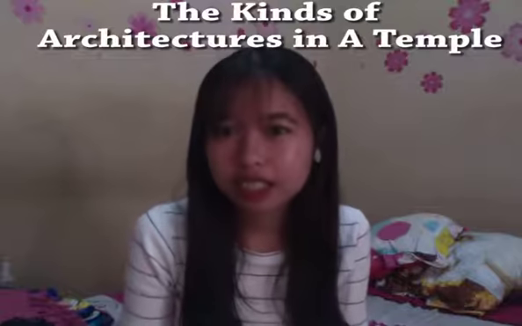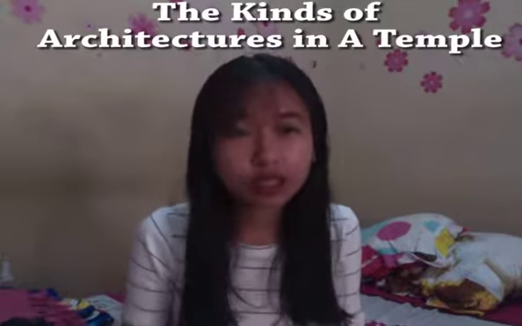Well, ladies and gentlemen, have you ever entered a pura or a temple, and what kind of architecture do you see there? Here I would like to explain to you the kinds of architecture that you might find when entering a pura. The first architecture that you might find when entering a pura is a split gate or Candi Bentar.